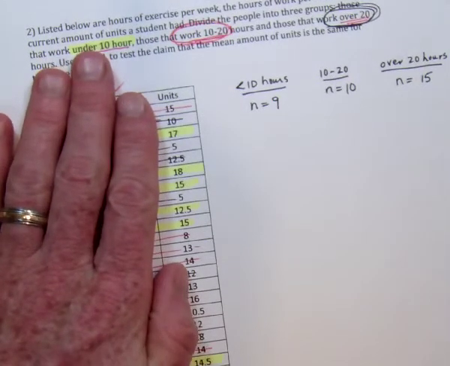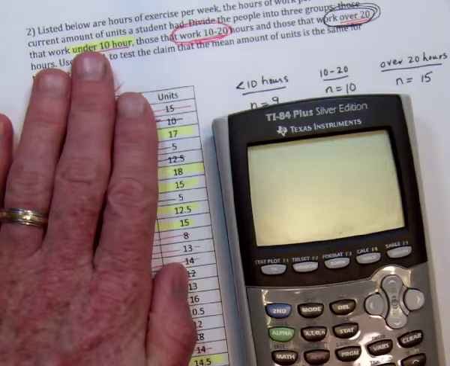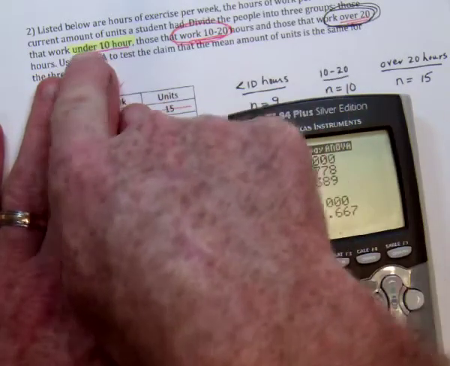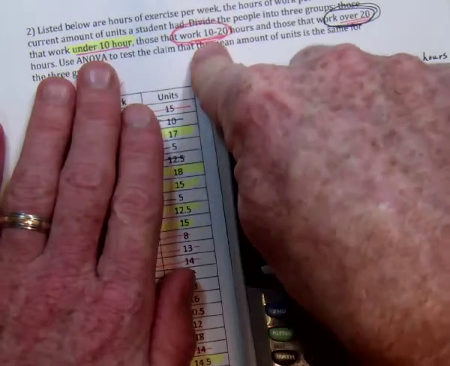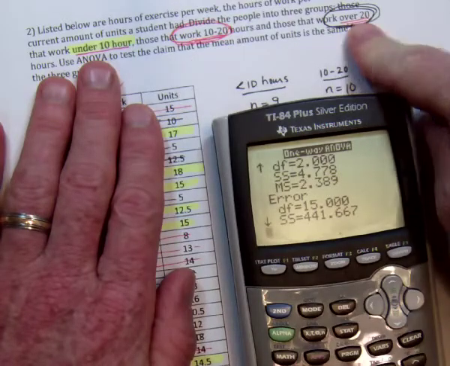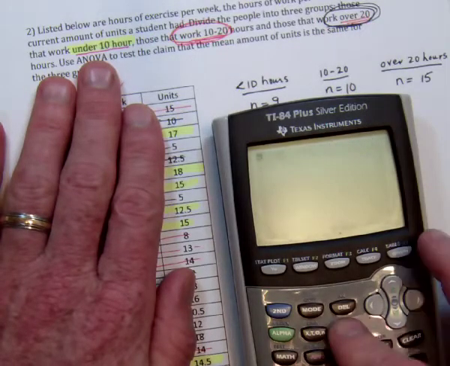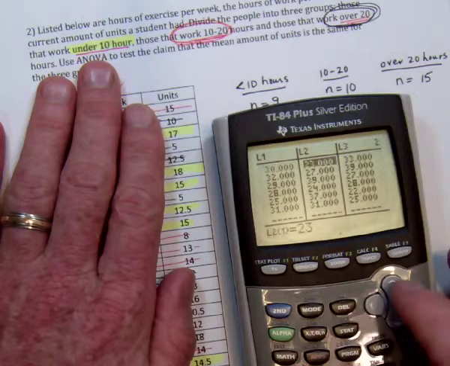So what I'll do is I'll put these in the calculator. This is going to be list 1. These people will be list 2, and these people will be list 3. Clear that. Clear this.